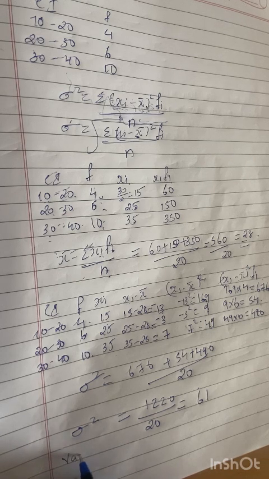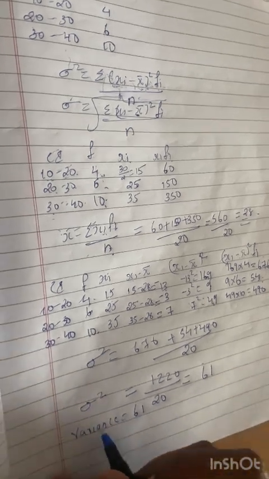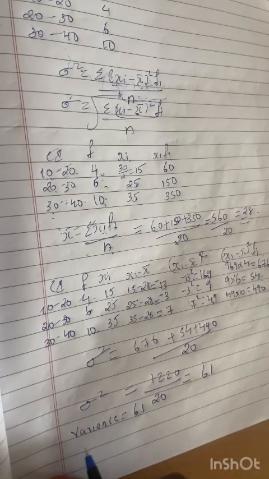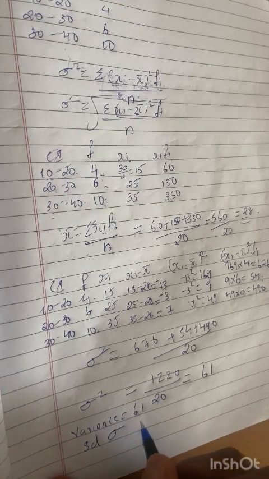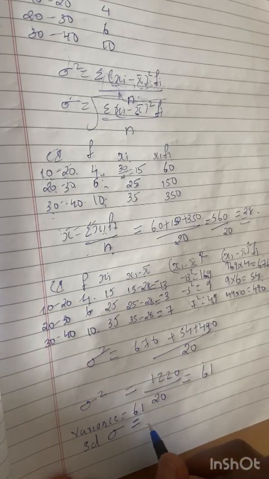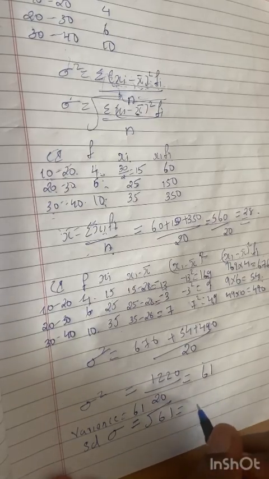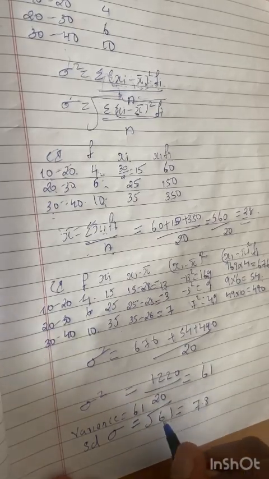That means my variance is equal to 61. And my standard deviation is denoted by sigma. Sigma means root of variance. So this is nothing but root of 61, which is approximately equal to 7.8. You can write till here only, and you will be getting full marks.